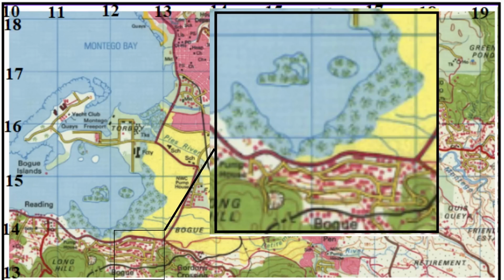So, for example, if we look at grid square 1213, we notice that the buildings are clustered together, and so we know that this is a nucleated settlement pattern.